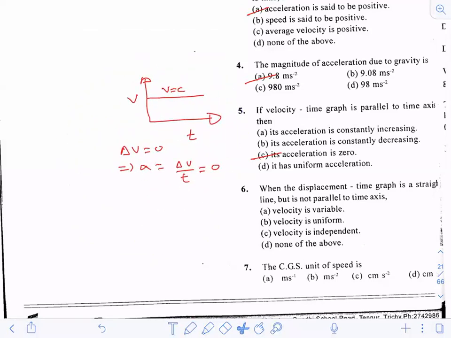Question number 6, you check. When the displacement time curve is a straight line but not parallel to time axis, and it is an xt curve, so we should draw a curve from here like this. You cannot draw a curve like this because they have given it's not parallel to time axis. You cannot draw a curve like this because time will never be at a point. The time will move on, then only you will have a motion. So time is not a constant axis. Time cannot be constant.